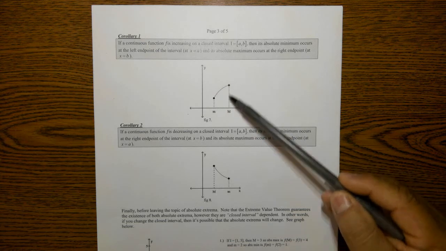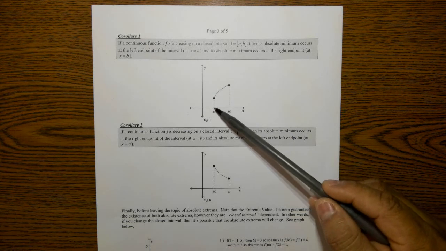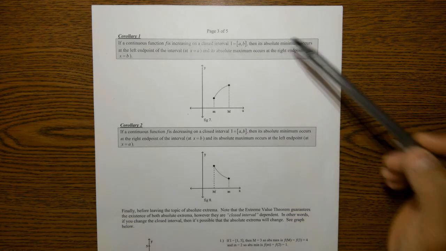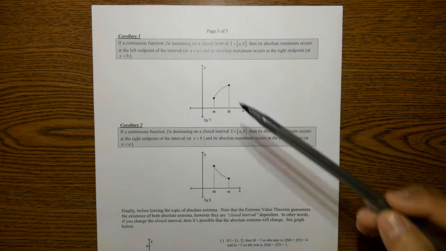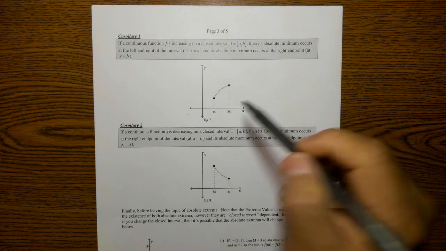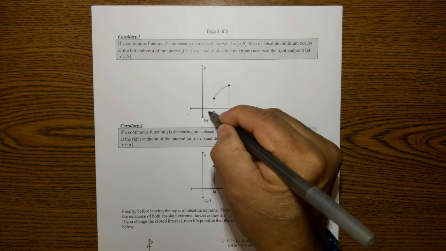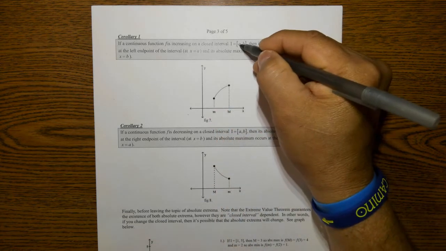So you can see that if the function's increasing over the entire interval AB, then the absolute minimum occurs at the left endpoint, which is x equal a. So this is the left endpoint A.